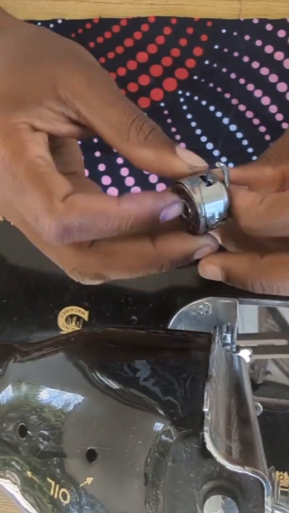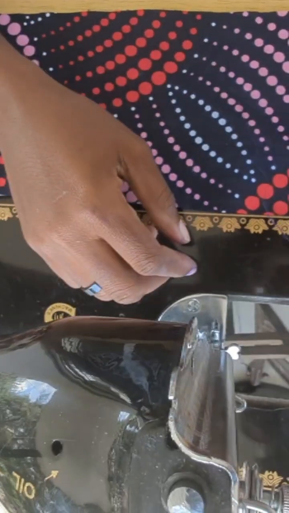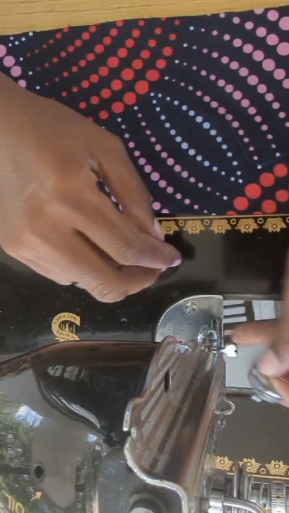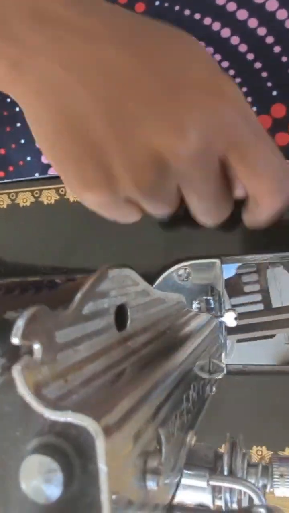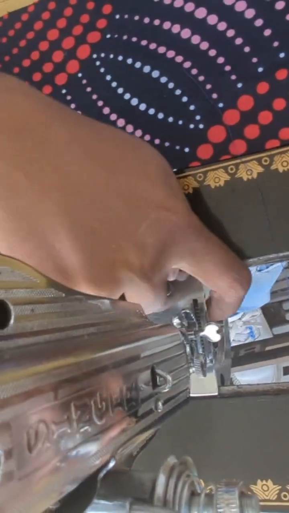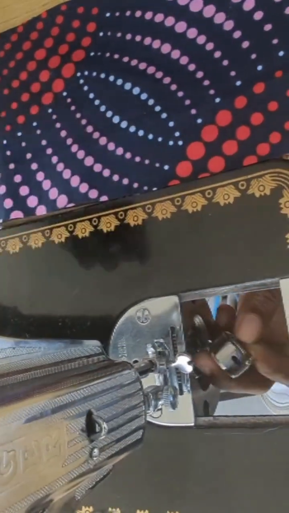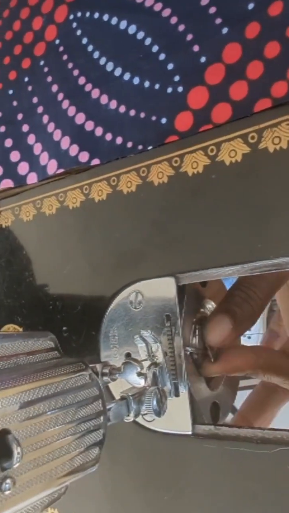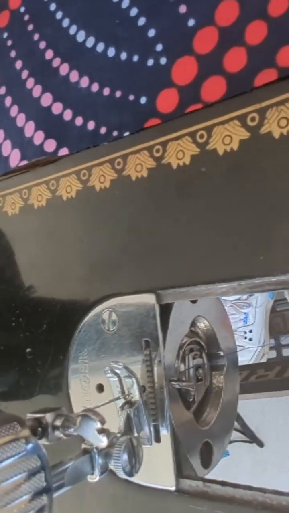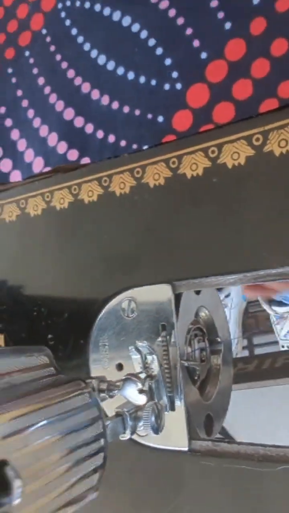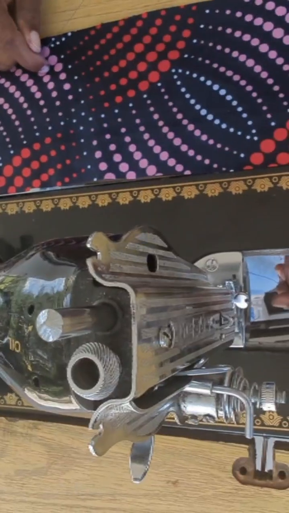Okay. So when you're done doing the threading now, we have to insert the bobbin inside the bobbin chamber. This thing here is called the bobbin chamber, where this bobbin will be inserted. So you just insert it inside here. It goes. You've inserted. So meaning we have the down thread.